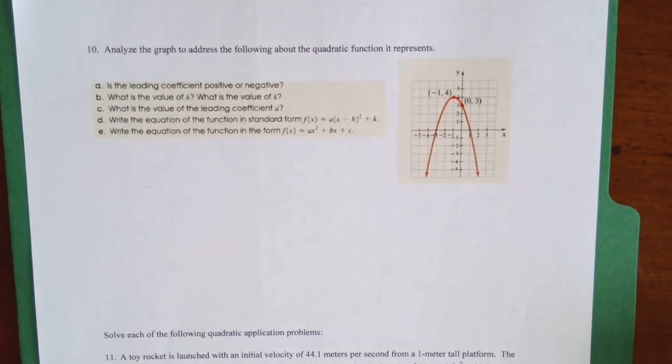Welcome back. This is going to be part 2 of section 3.3 notes on quadratic functions. So we're going to start back with number 10. That's where we left off. We're going to do some word problems and just analyzing a graph right here to finish up the section. Number 10 is asking you to analyze the graph to address the following questions about quadratic functions.